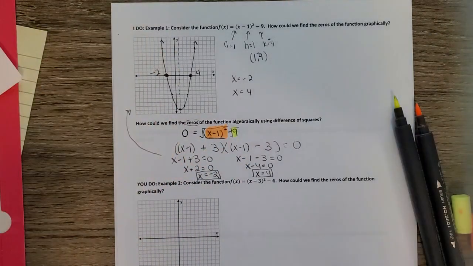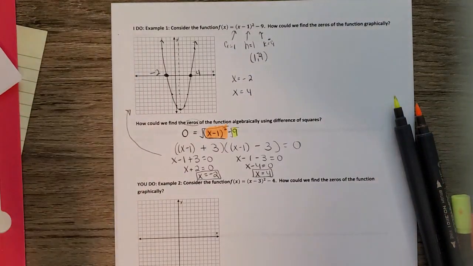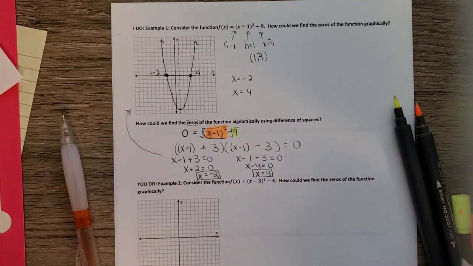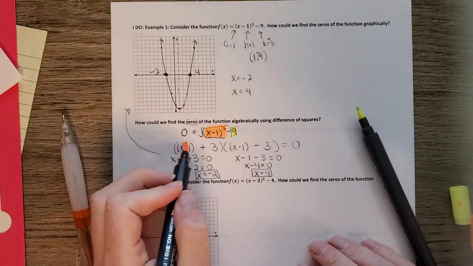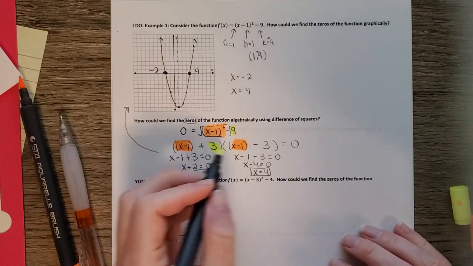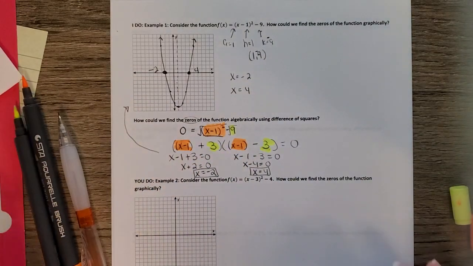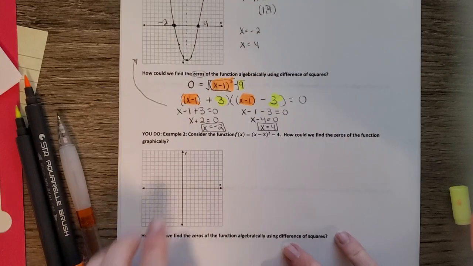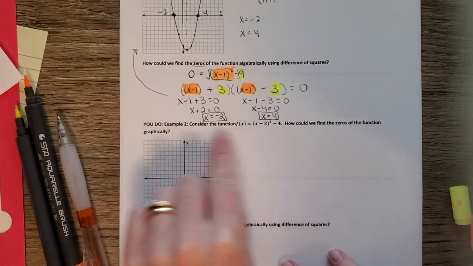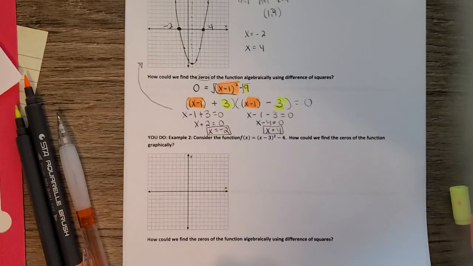So instead of having to draw the graph again and count it out, which you might say was easier, there are going to be cases in which you're not going to have coordinate grid paper to do this on. You can find the solutions algebraically. And just so we can color code where these went, this was where we went with the orange, and the yellow, the square root of 9 is 3 and 3. Okay. So now you're going to follow that same process and do this example too. So do it graphically and then do it algebraically.